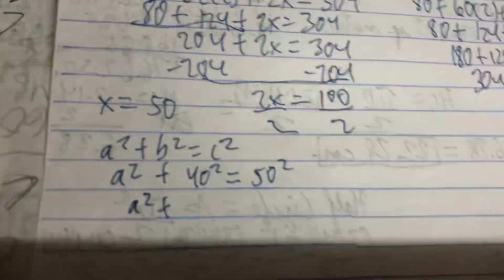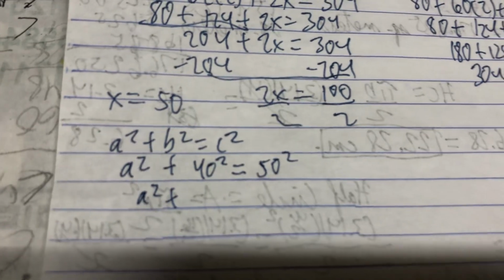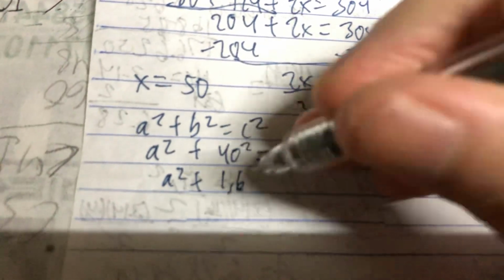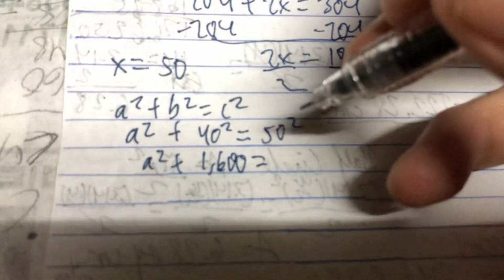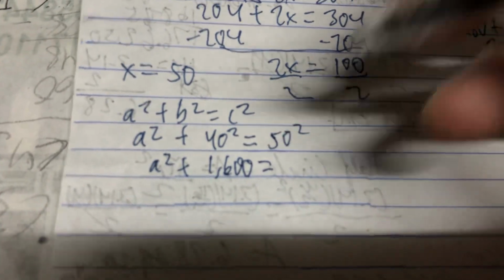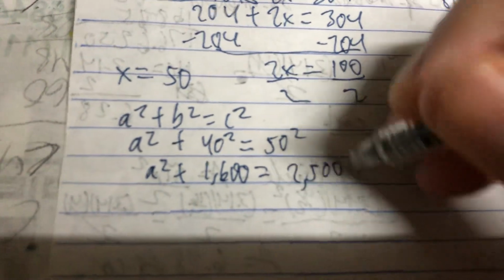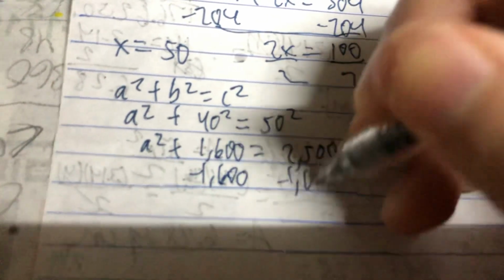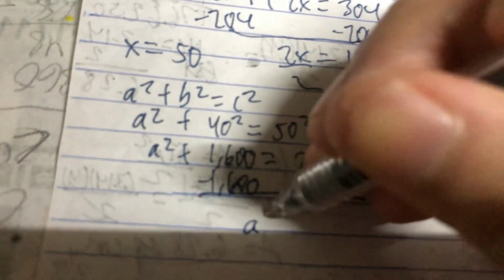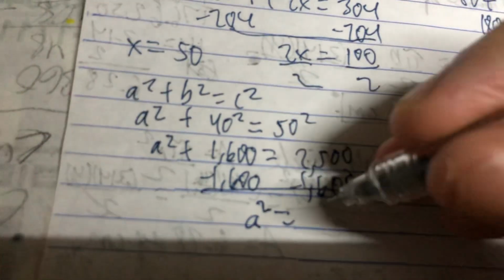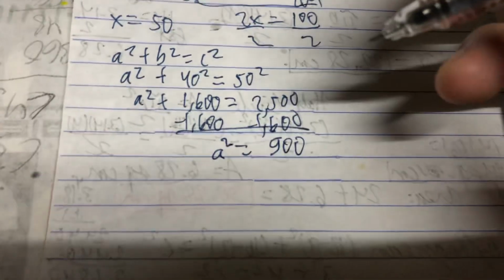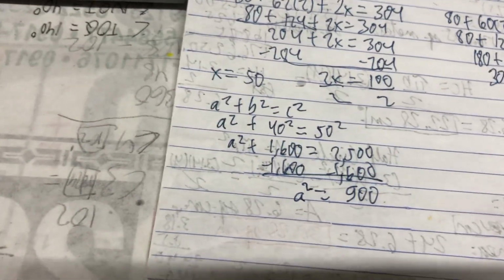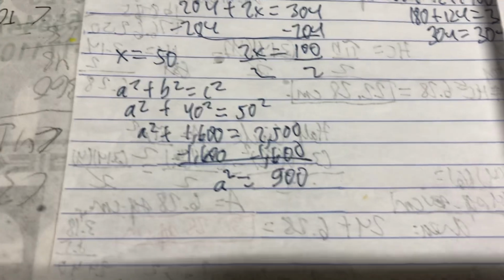Now let's simplify the terms. A squared, then 40 squared. Di ba 40 times 40? 4 times 4, 16. Then 2 zeros, so that's 1,600. Last but not least, 50 squared, that's 2,500. Now we can simplify the terms. Subtract both sides by 1,600. Therefore, a squared is equivalent to 900 na lang. Take the square root of 900. But since 900 is a big number, we can play the game of simplifying a square root.